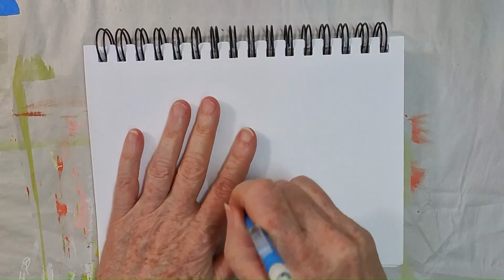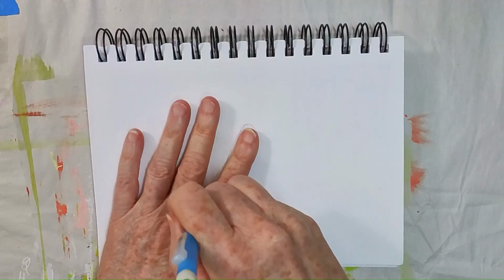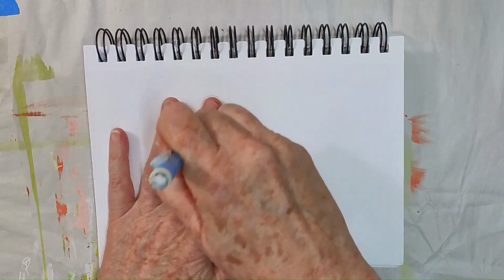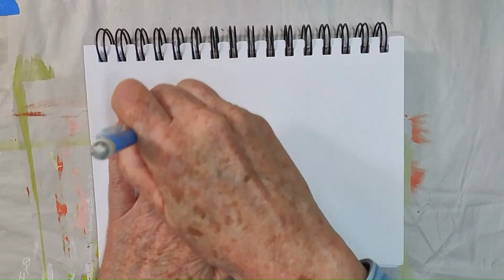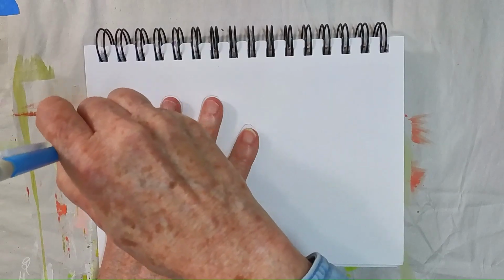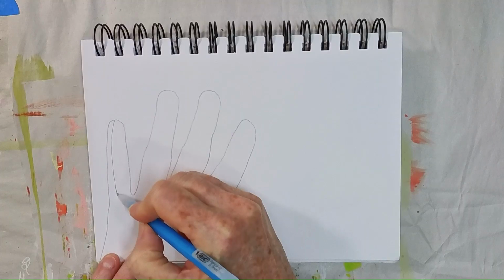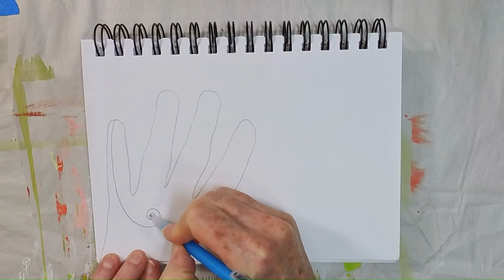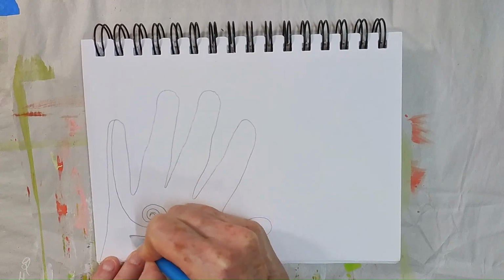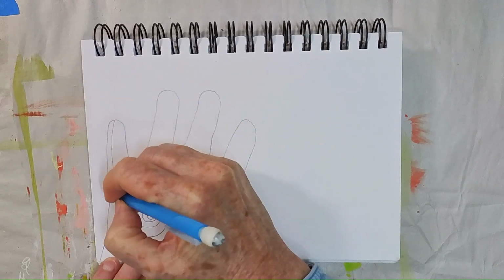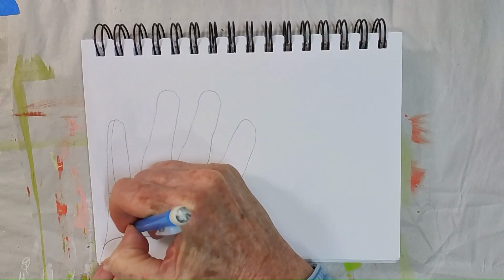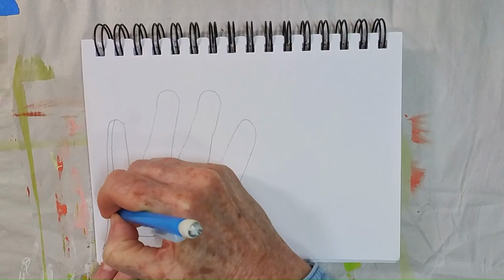Trace around it, and then I invite you to use any of the motifs that we learned today in quilt drawing, or any other similar Zentangle type motifs that you already know or want to try, and just fill up your hand with these different motifs.